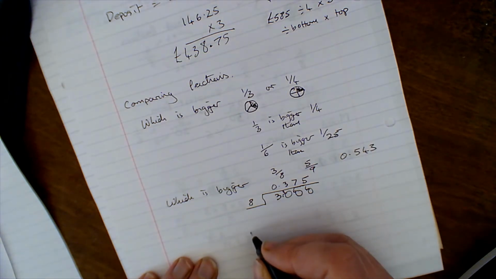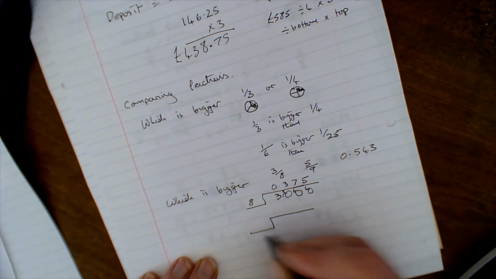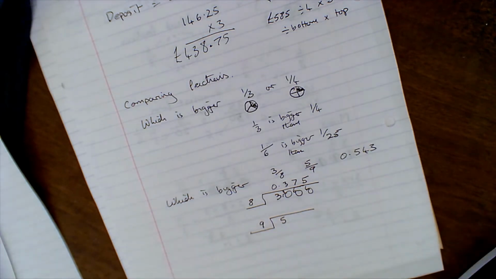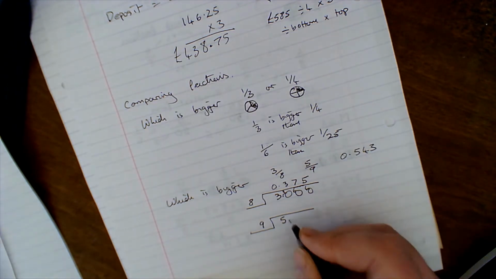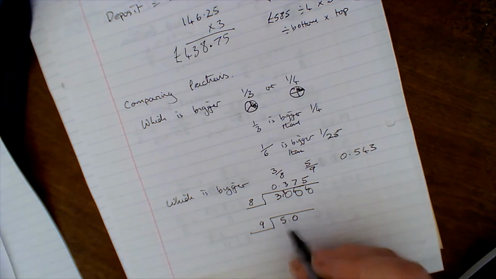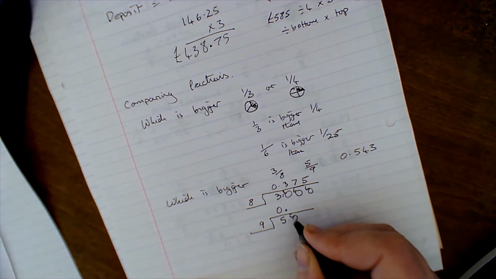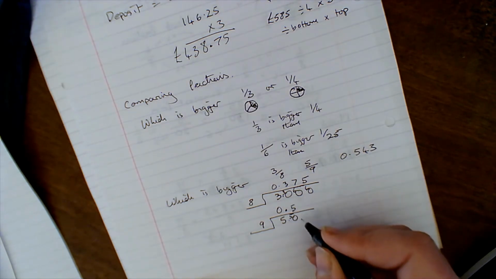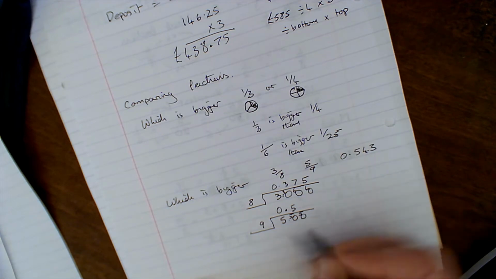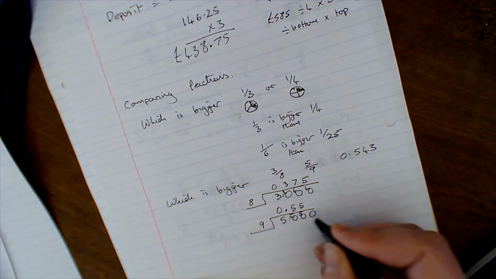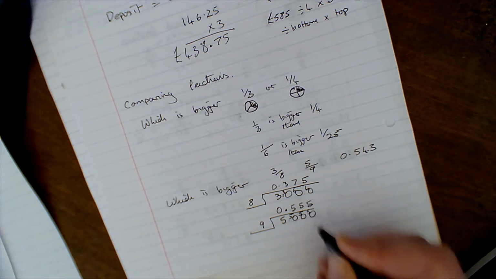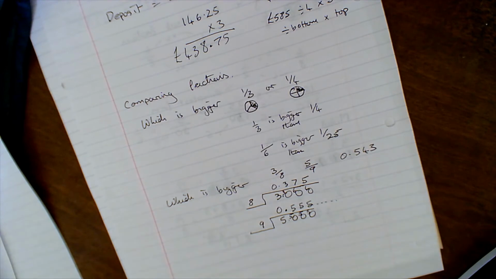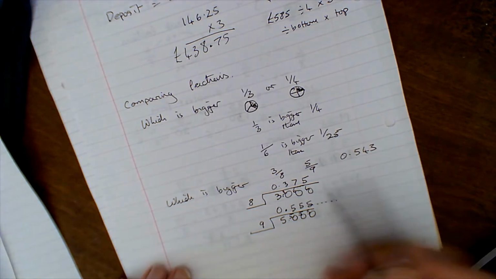And then we can say 5/9. So that's 5 shared between 9. We know we're going to need that, so that's going to be 0. We've got 5 there. 45 would be 5, and we've got 5 left over. 45 would be 5, and we've got 5 left over. I think you can see this is going to go on forever. Right, there we go. But we were trying to compare 3 numbers.